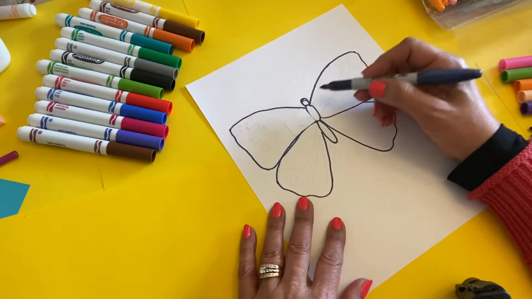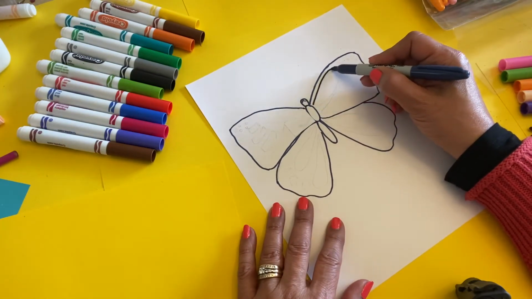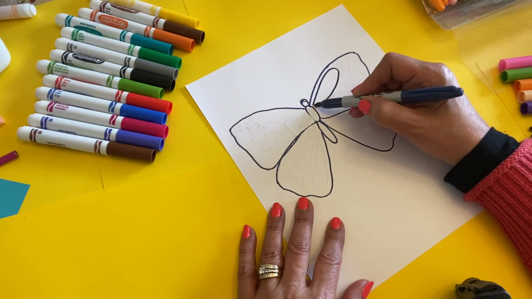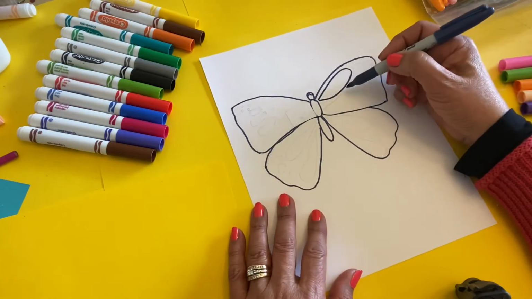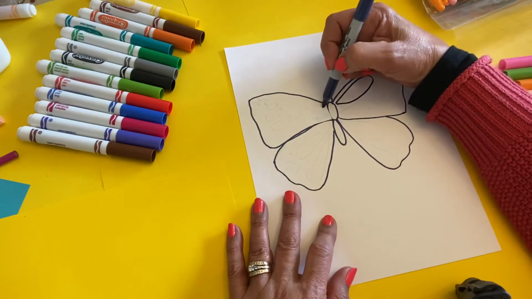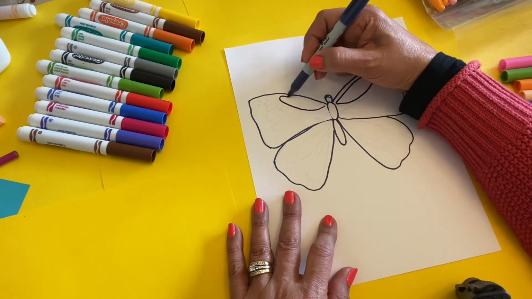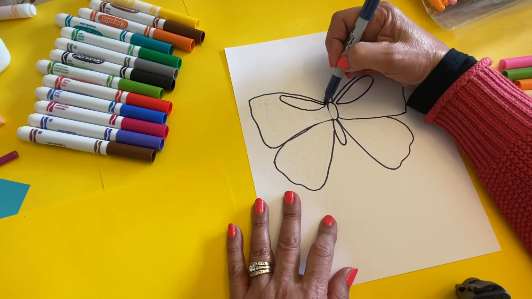Okay, now here we will draw sort of like an oval shape. And of course, whatever you do on one side, you do on the other. Try very hard to balance it out.